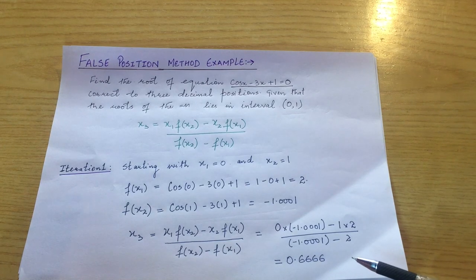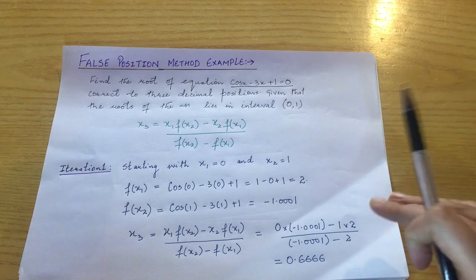Now we have to check. The way we were checking in the bisection method, similarly here also we have to check whether f of x1 multiplied by f of x3 will be greater than 0 or less than 0. So first we have to check.